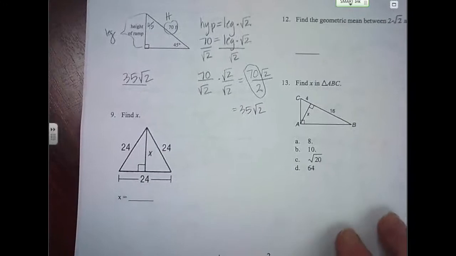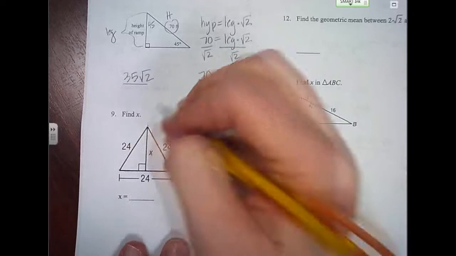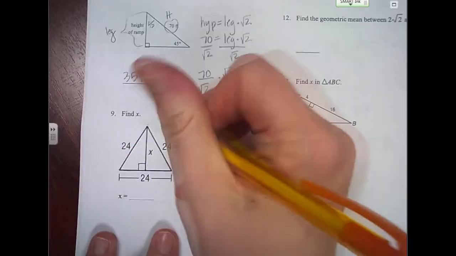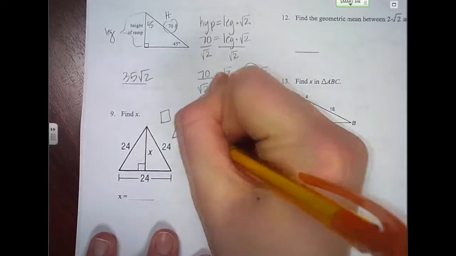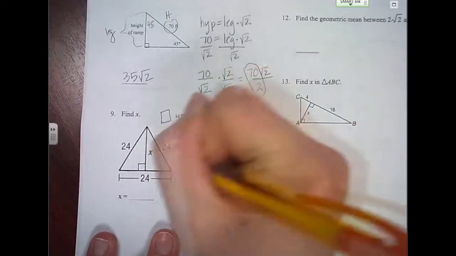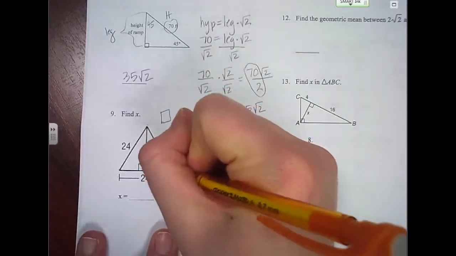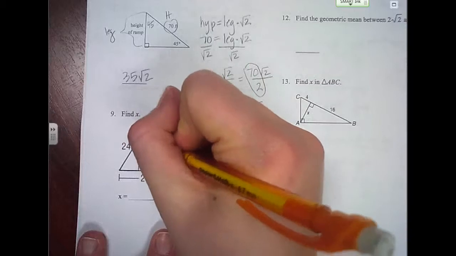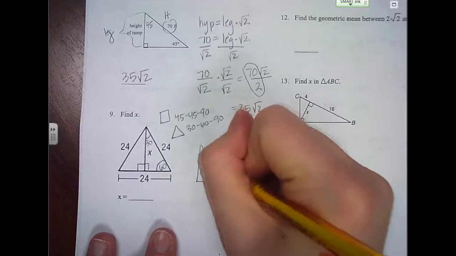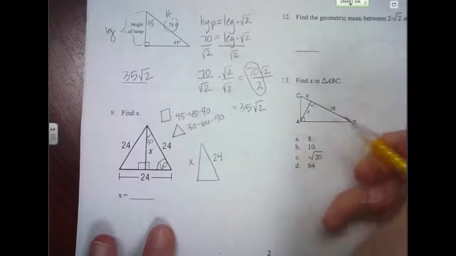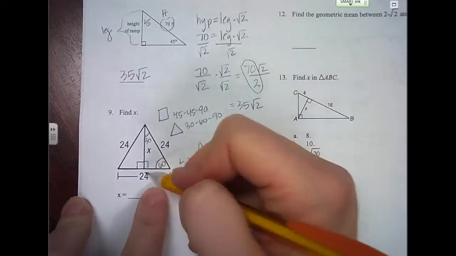Number 9, find X. So we have this whole thing is an equilateral triangle. So just like on the front page when we saw a square is going to be your 45, 45, 90. And when you see an equilateral triangle, you're going to use 30, 60, 90. This is your 90. This is 60 because equilateral triangles have a 60-degree angle, which means this is 30. Okay, so if I just redraw that half of a triangle, I have the hypotenuse is 24, the long leg is X, and the short leg, if the whole thing is 24, this is splitting it in half, so then this is 12.